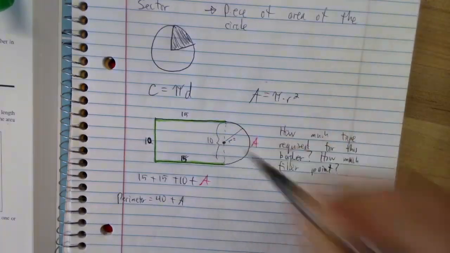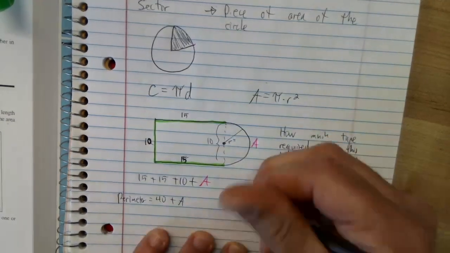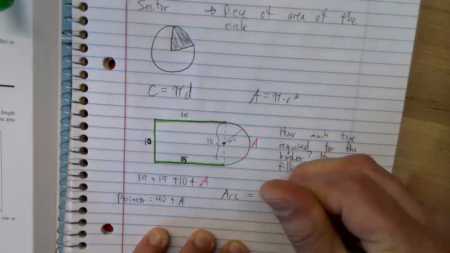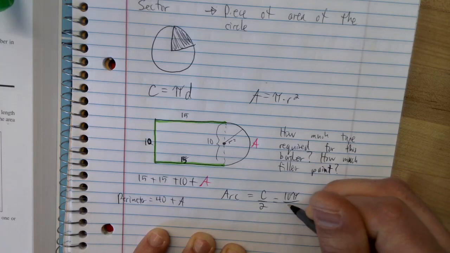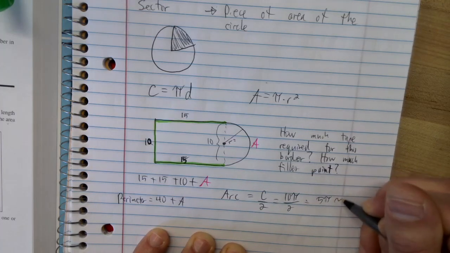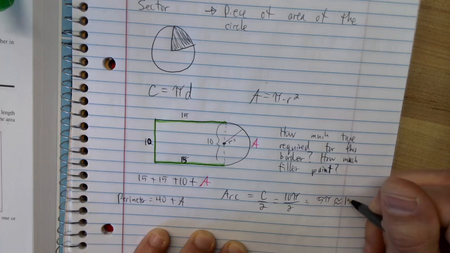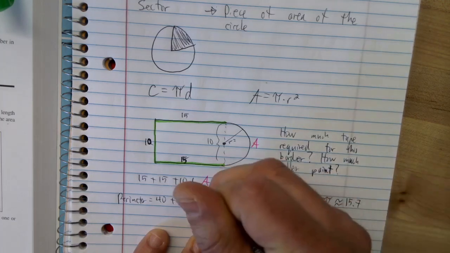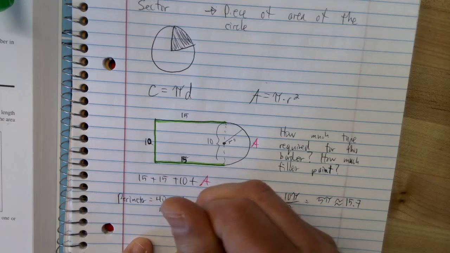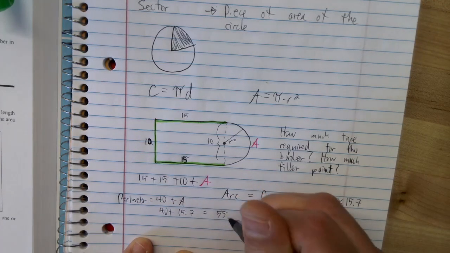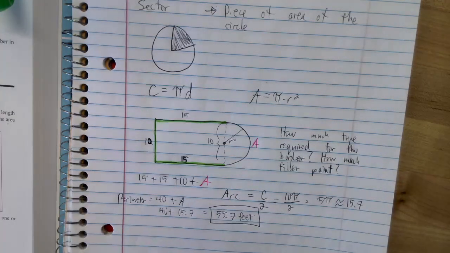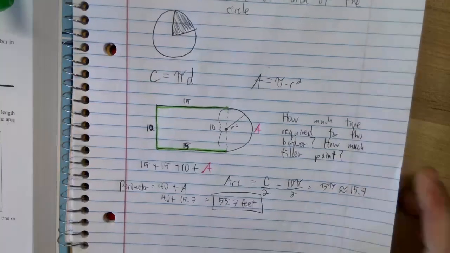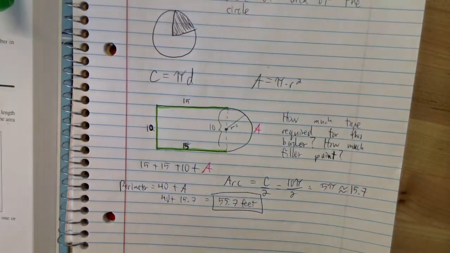So if 10 is the diameter, the radius is 5, then the arc would be half the circumference. The circumference would be 10 pi. If we divide that by 2, we get 5 pi, or roughly 15.7. 40 plus 15.7 is 55.7 feet. We might have to save the paint for next time. But my gist, I think, is clear. We do what we need to for the whole circle, and then we just separate it. We divide it into 2 in this case.